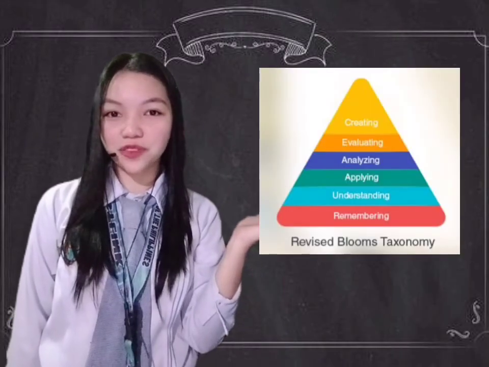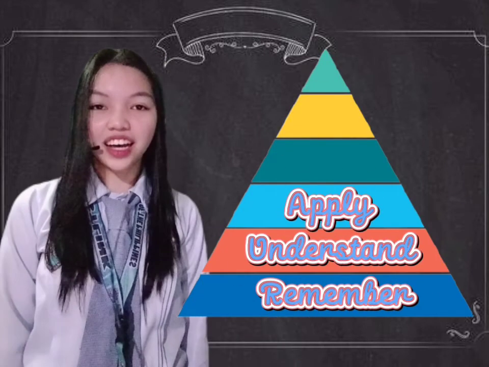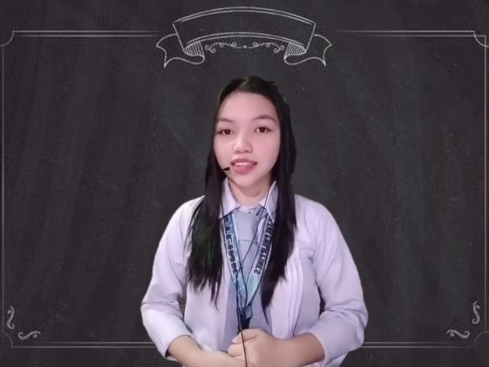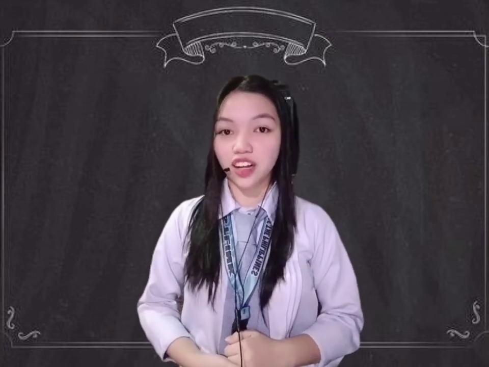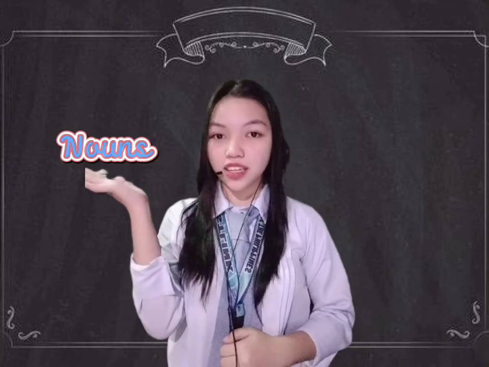This one is the revised version of Bloom's taxonomy, written in 2001 by Lorin Anderson, a former student of Benjamin Bloom. It is also composed of 6 levels: remember, understand, apply, analyze, evaluate, and create. The revised version changes the name of each of the 6 levels. For example, the lowest level of the original was knowledge, renamed and classified as remembering. It is also important to note the change from nouns to verbs to describe the different levels of Bloom's taxonomy. And that's all for today's lesson.